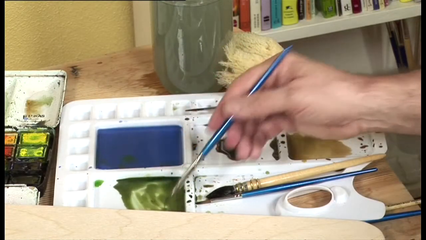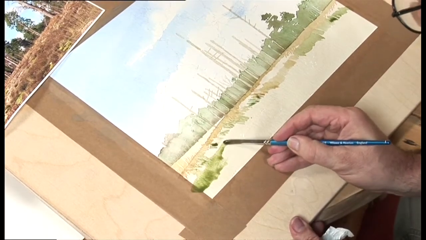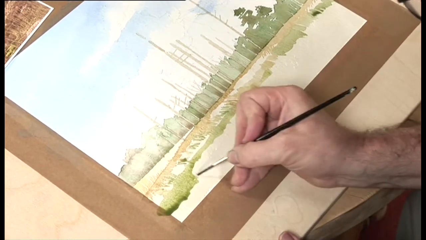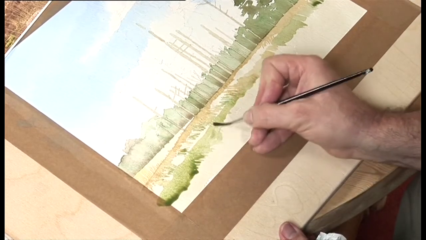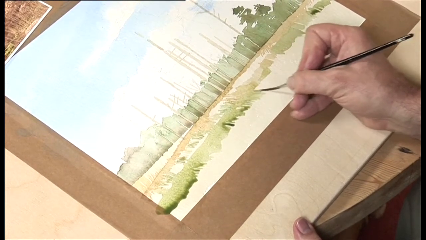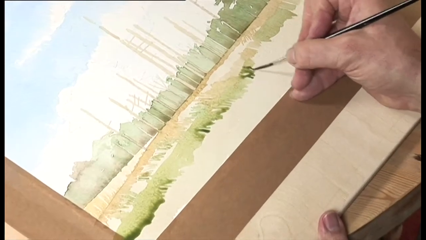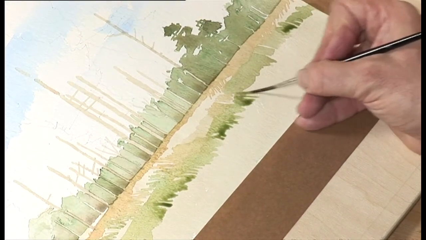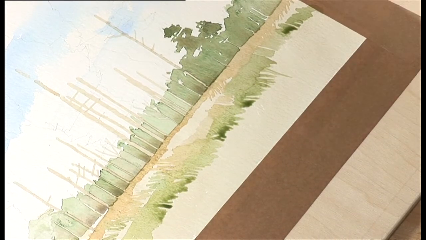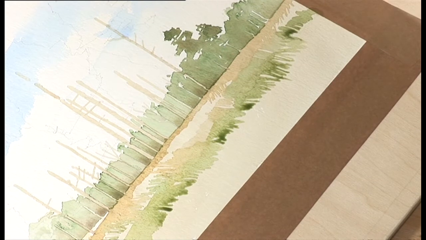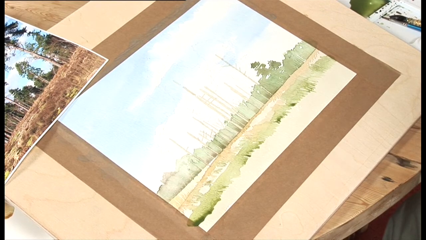Change to the number 8 brush and use this to block in the larger grassy areas. Use the rigger to add more blades of grass. Leave the immediate foreground unpainted for the time being. Allow the painting to dry.